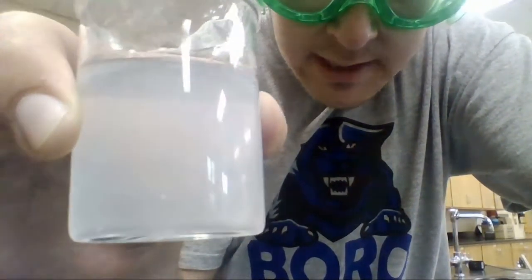As you can see, I have a solid, and the solid is the salt, and I'm stirring it into the water. It takes a second. But as you can see, all the solid disappeared. Now it's kind of cloudy, and there's nothing on the bottom. It's just very cloudy. So that's what happens when you have salt in water. That's part one, the solubility of salt.